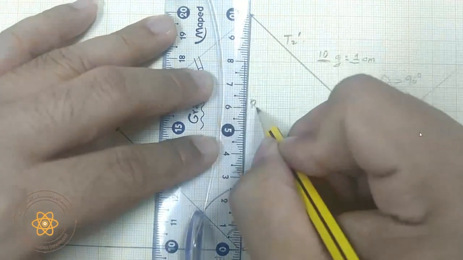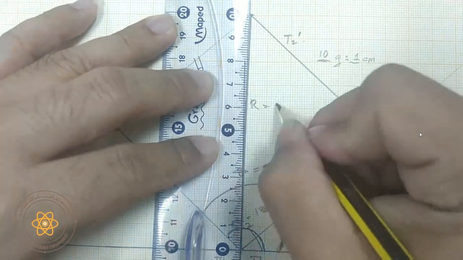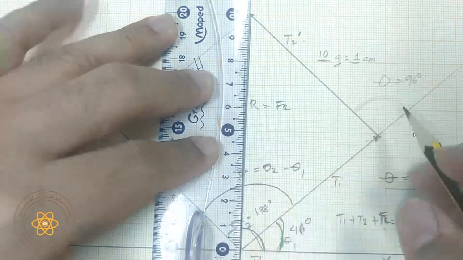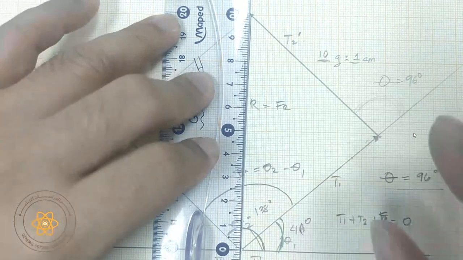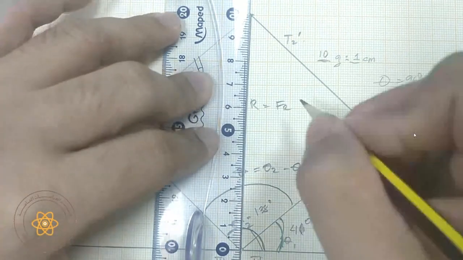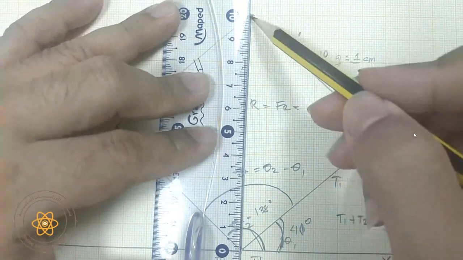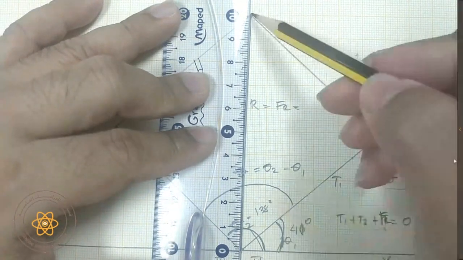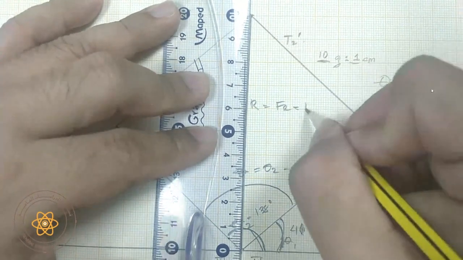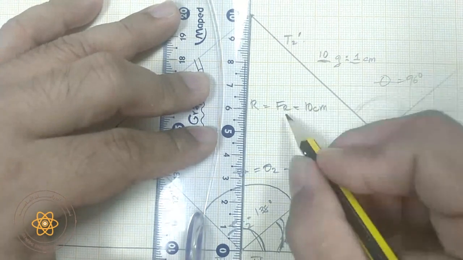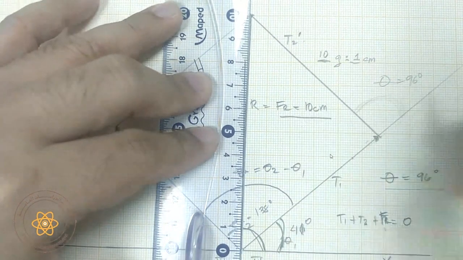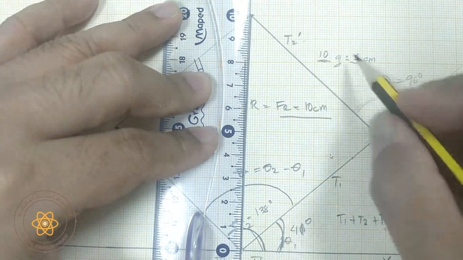And that line is R, or the resultant, which corresponds to the mass of the unknown with the unknown value FR. Of course, we are measuring this FR in centimeters, which is equal to, from 0, wow, exactly 10 centimeters. Using the value of FR, we can now scale it back.